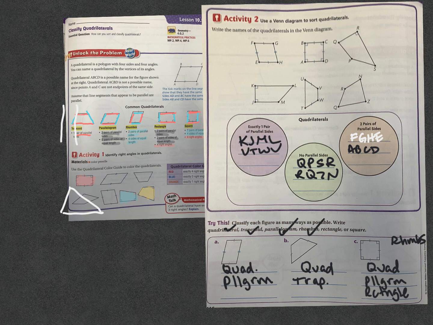We already named him a rectangle, so we're done with that one. And finally, yes, we know this one is also a square. So we can give all kinds of names to a square because he follows the rules for many of those. And so that's how we classify those. This page over here is going to be useful for us on this lesson.